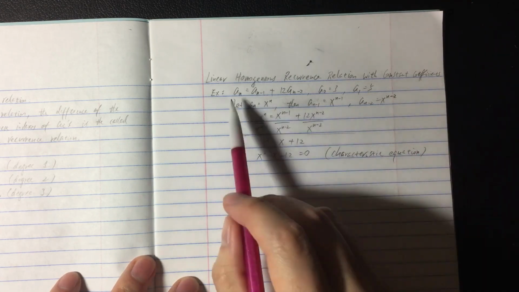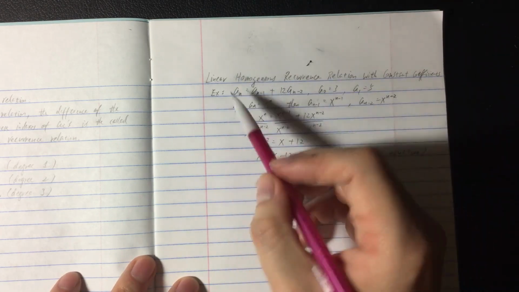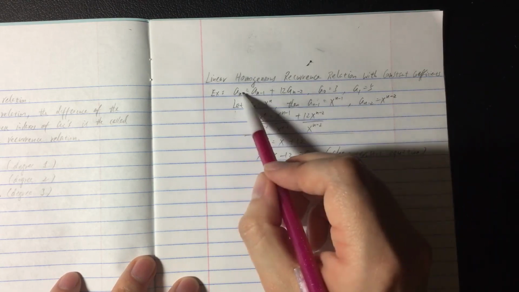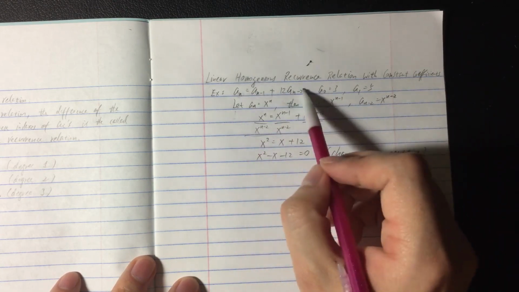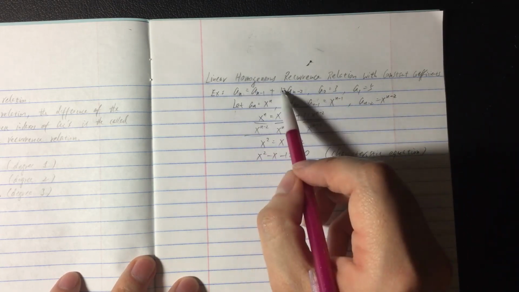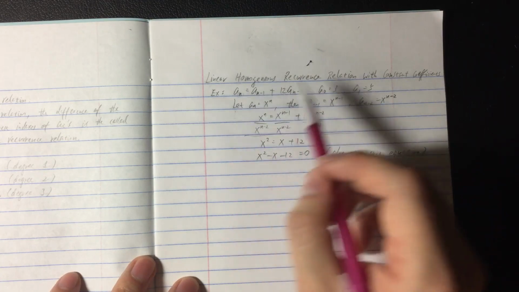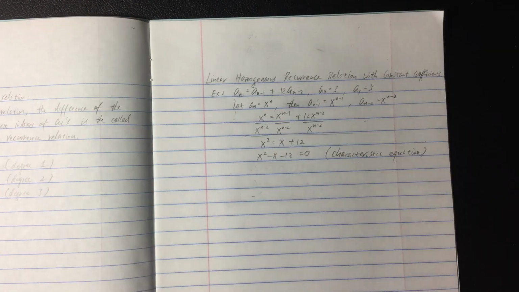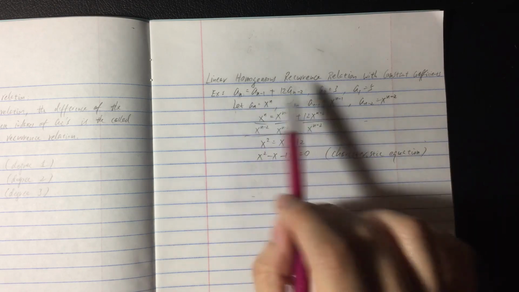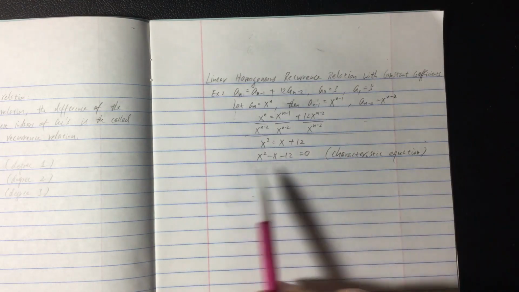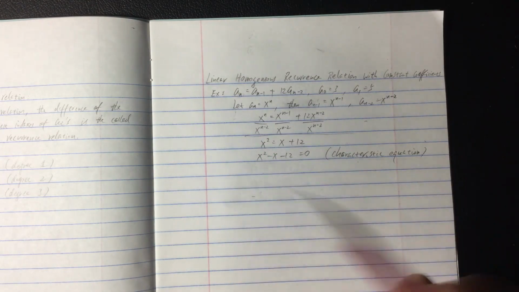This recurrence relation has degree 2 because the difference between the highest degree and the lowest degree is 2. This is called a degree 2 recurrence relation. And for a degree 2 recurrence relation, its characteristic equation also has degree 2.